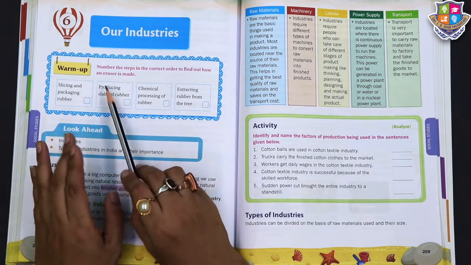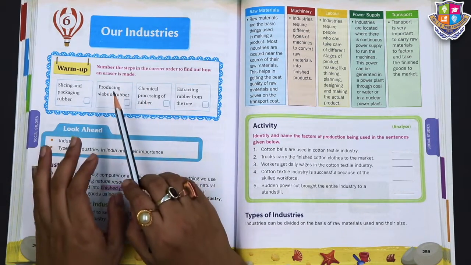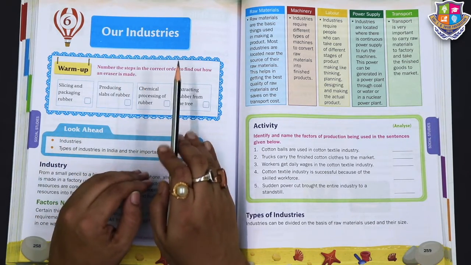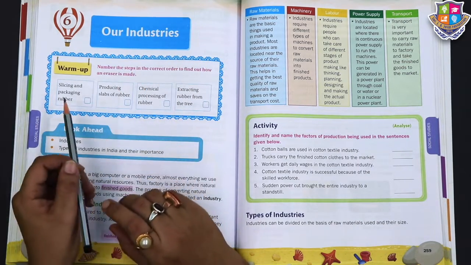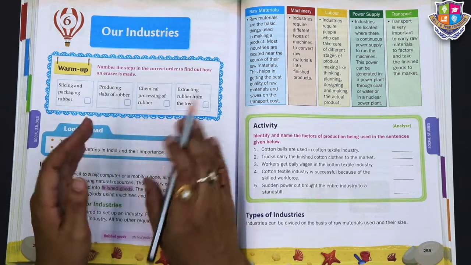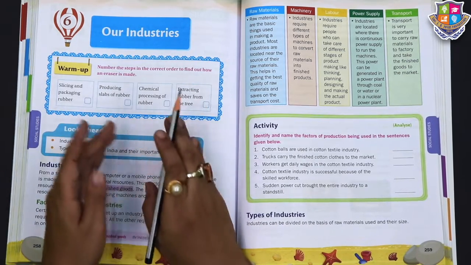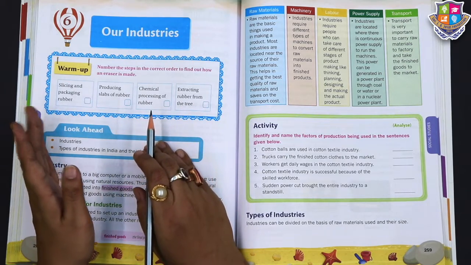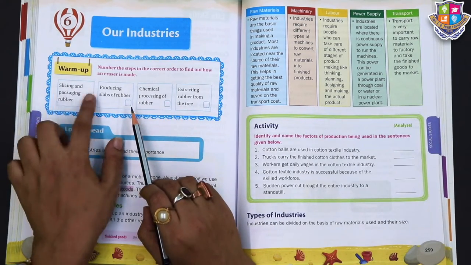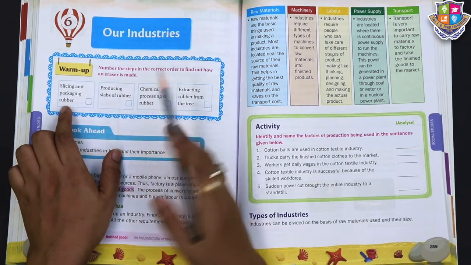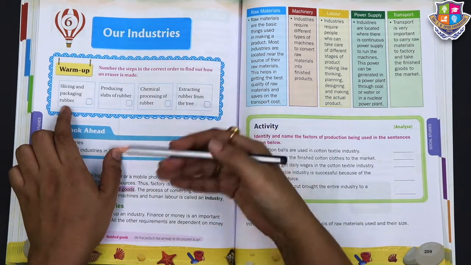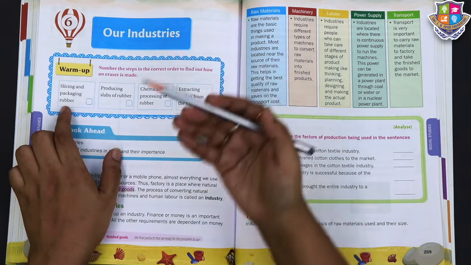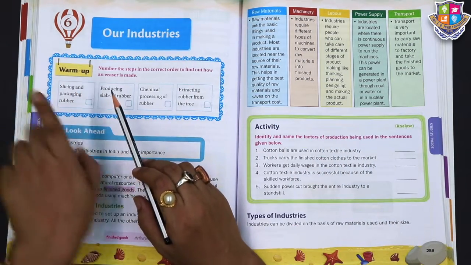In the boxes there are steps given for the process of the eraser. These are given in a jumbled form. You have to arrange them in order, which will be the first and which will be the last process. Okay. So see, slicing and packing rubber. Packing rubber means the packing process is done at the end, isn't it? When they are sold to the market. So that means it will come at the end.